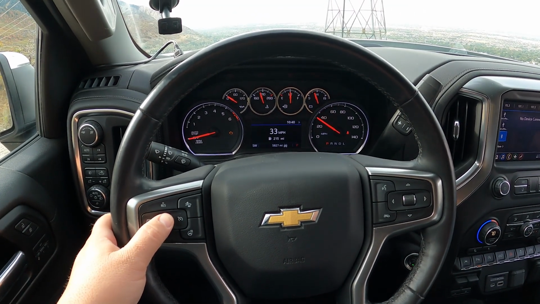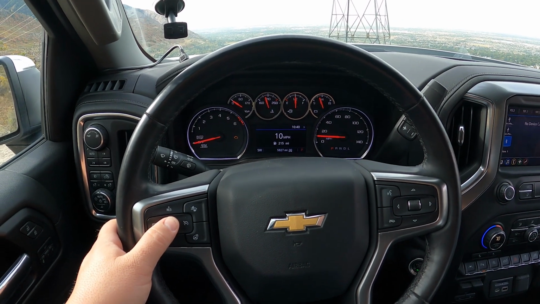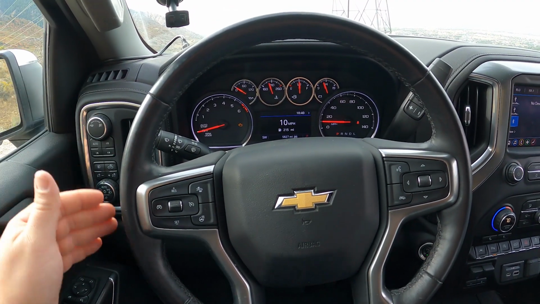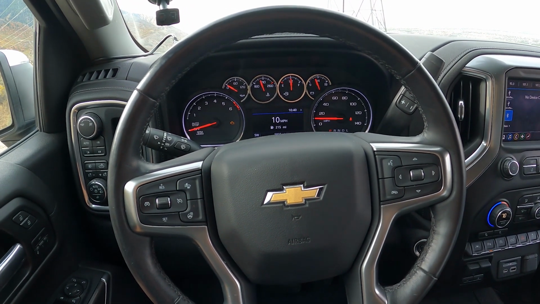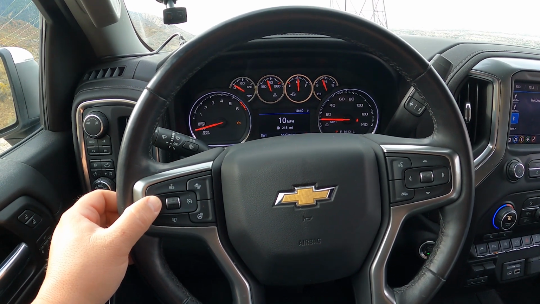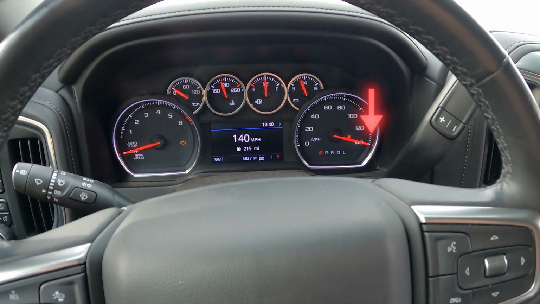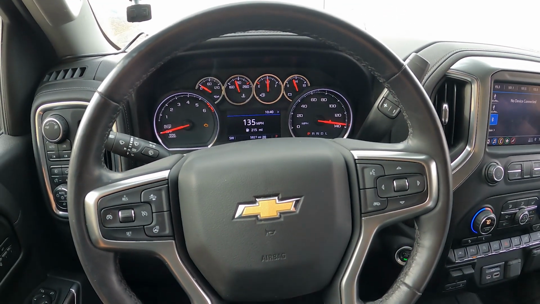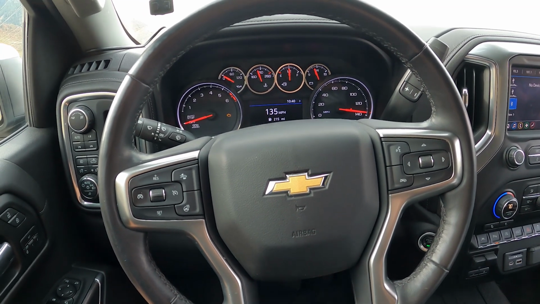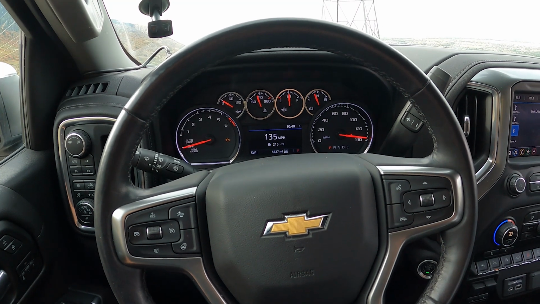Now, to access the actual programming settings that you'd like to adjust, you use the cruise cancel button. For example, the 10 mile per hour marker is the speed limiter adjustment. So if we hit cruise cancel here, you'll notice it'll sweep up to 140, and that indicates that you are in the speed limiter adjustment menu. So from here, you have the ability to adjust from anywhere from 82 mile per hour speed limit to 140 mile per hour speed limit.